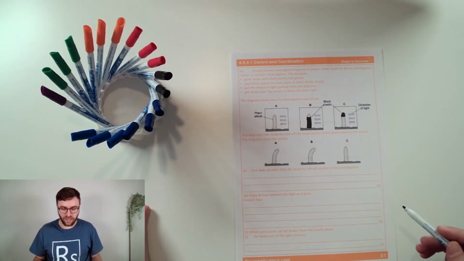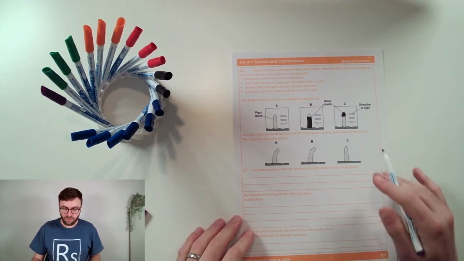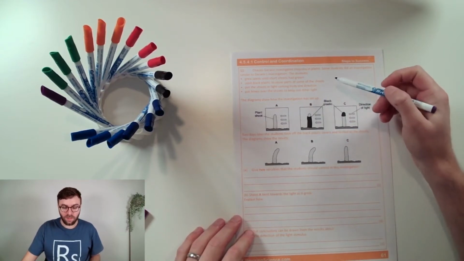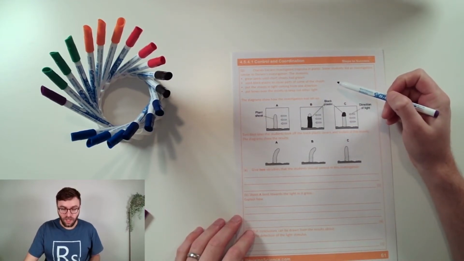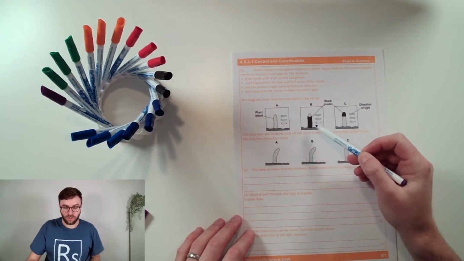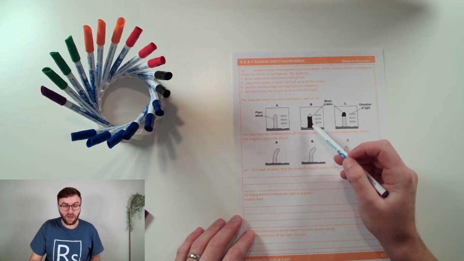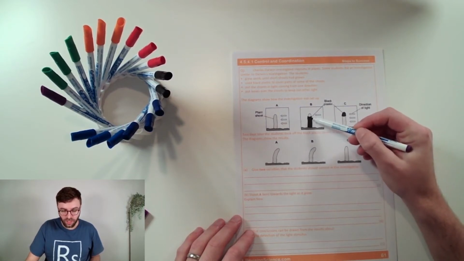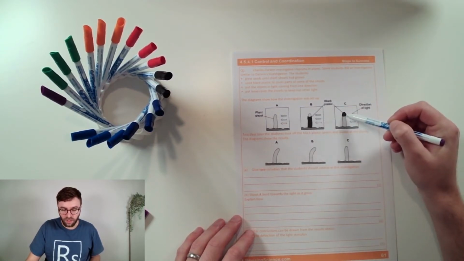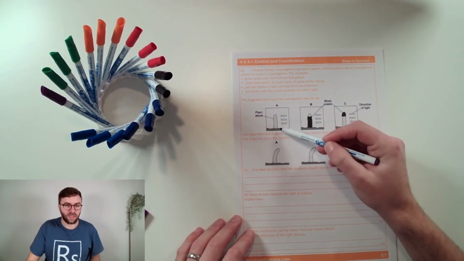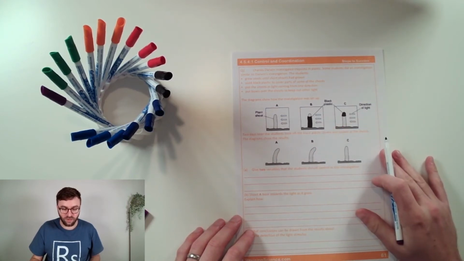Charles Darwin investigated tropisms in plants. Some students did an investigation similar to Darwin's investigation. They grew seeds until short shoots had grown. They then used black plastic to cover parts of the shoots. So here you can see a jacket around the bottom half, and here you can see that the tip is covered, and this one here has no plastic covering it.